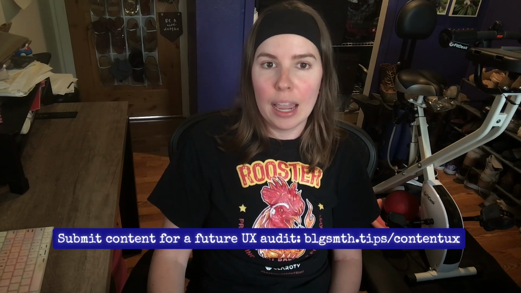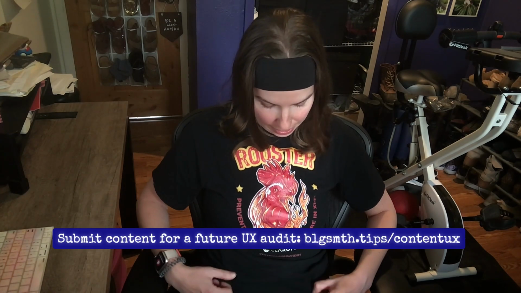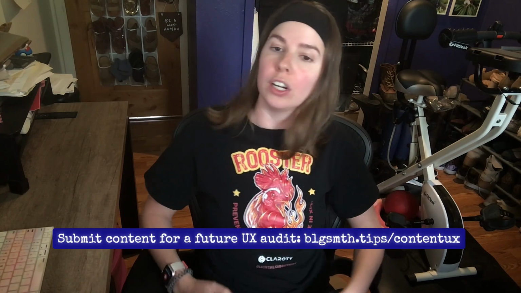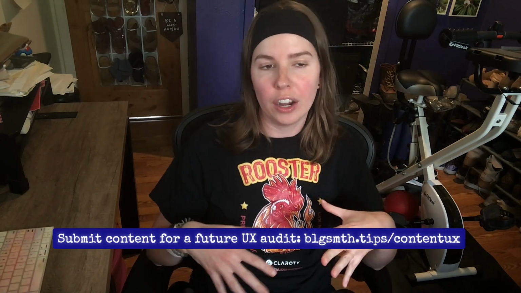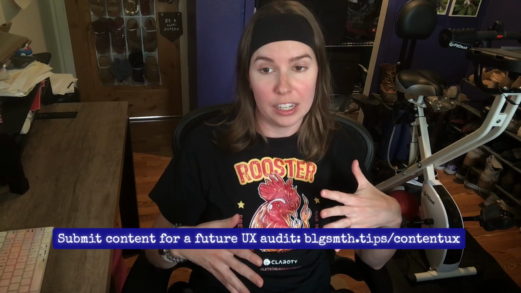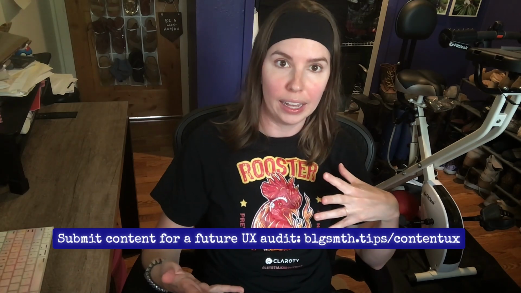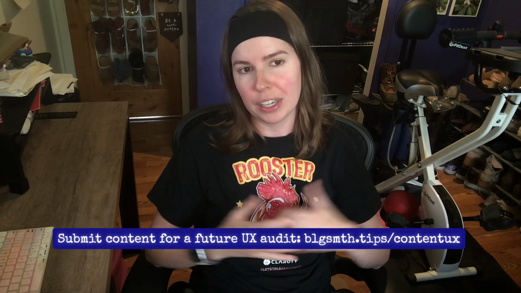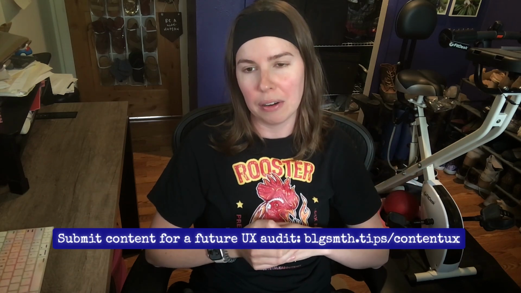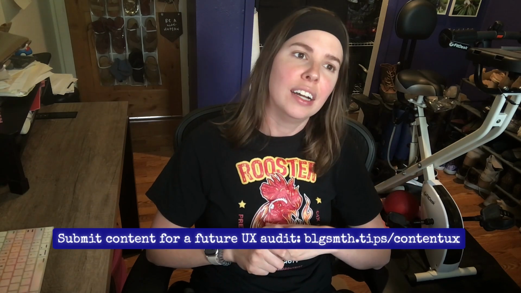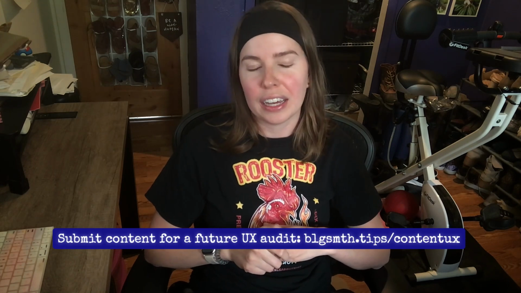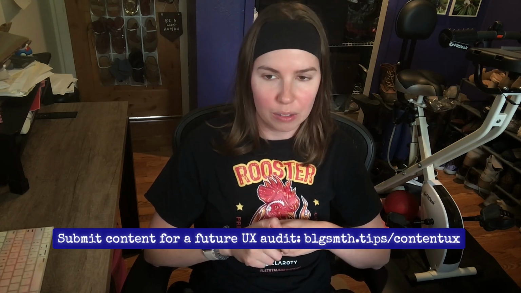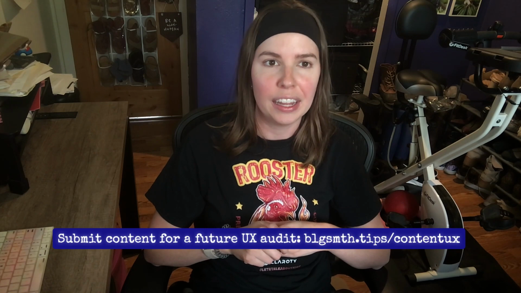Today I am wearing a shirt that I got at Black Hat because we are going to be doing an audit for a cybersecurity topic slash blog. So I thought that would be kind of fun because mostly I talk about B2B tech and WordPress and things like that. So this is a little bit different, some different context to look at.